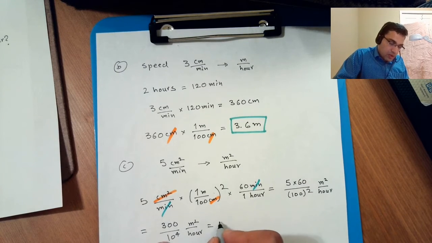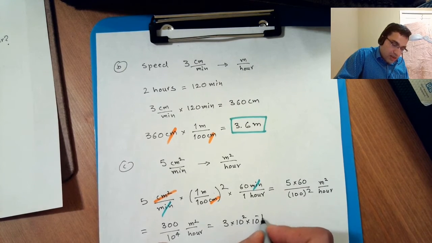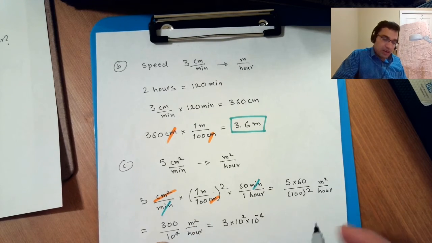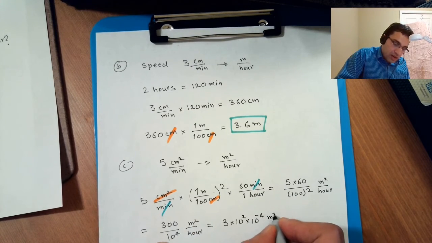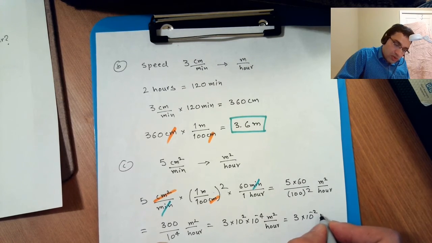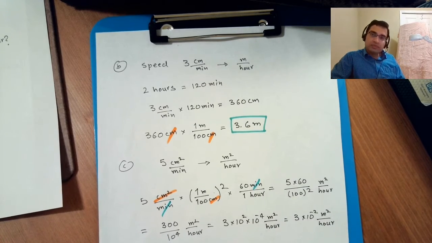You can simplify this as 3 times 10 to the power 2 times 10 to the power negative 4. Bring this in the numerator. Meter square per hour, which is 3 times 10 to the power negative 2 meters square per hour, right?